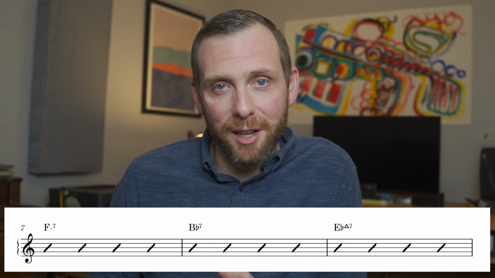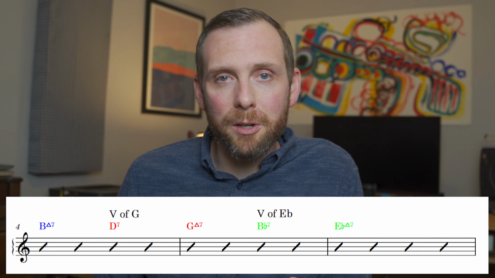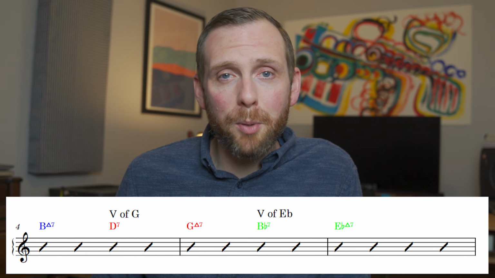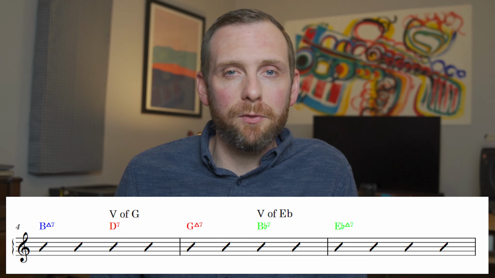Now you'll notice that the length of a 3-measure 2-5-1 is the same as the length of the Coltrane cycle. So literally all we are going to do is superimpose our Coltrane cycle over the top of this. So instead of playing an F minor 7 chord, we're going to superimpose B major 7 to D7 over that first measure of the 2-5-1.